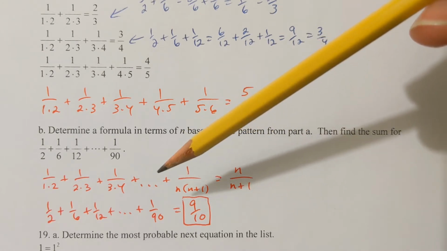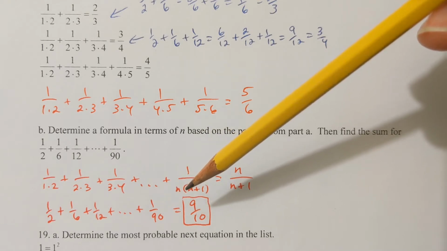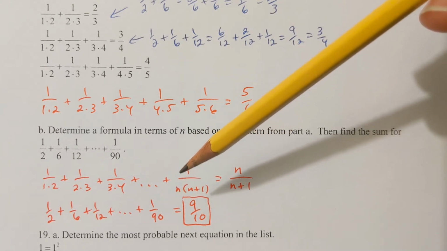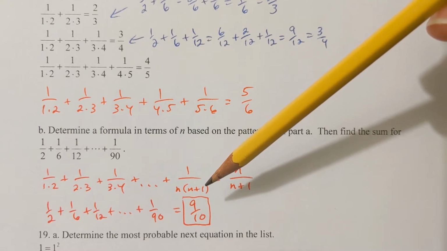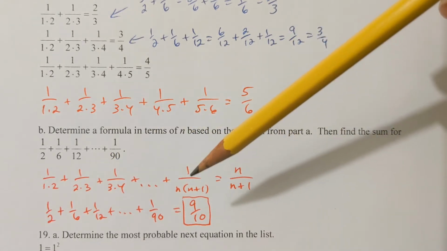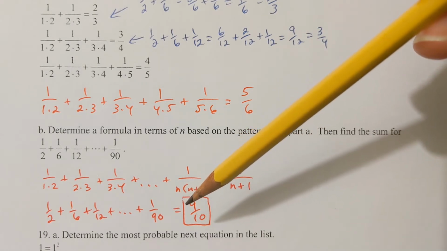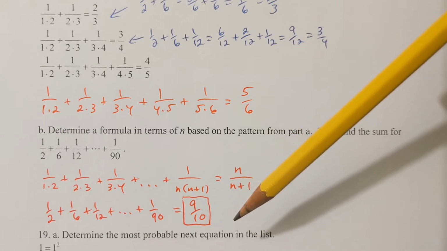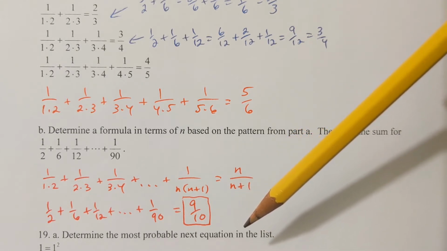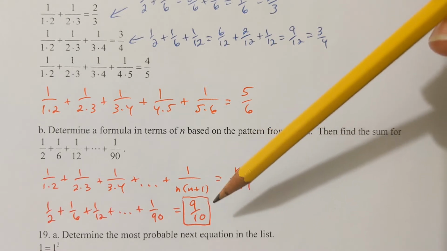Now what if we want to find 1/2 plus 1/6 plus 1/12 plus etc. plus 1/90? Well, the only thing that I'm interested in here is 90. Everything else is not relevant. So I need two numbers right next to each other that multiply to be 90. Lots of things multiply to be 90, but two numbers that are right next to each other, well, if I use 9 and 10, 9 times 10 is 90.